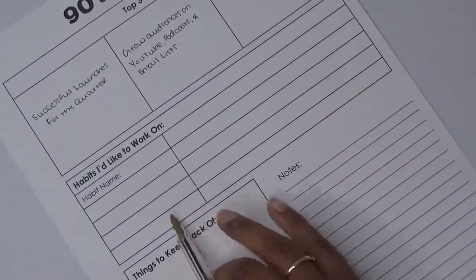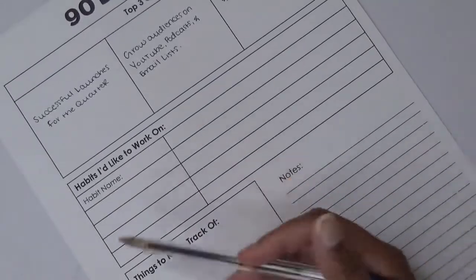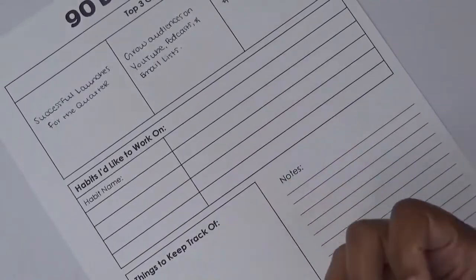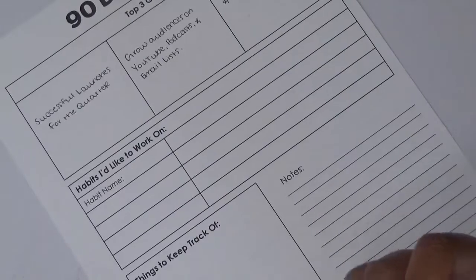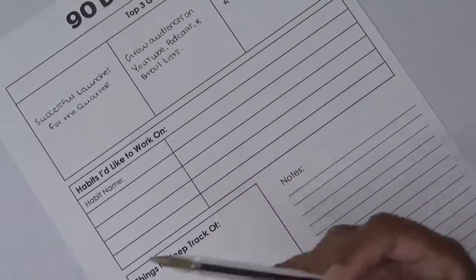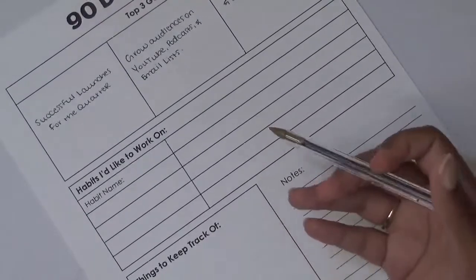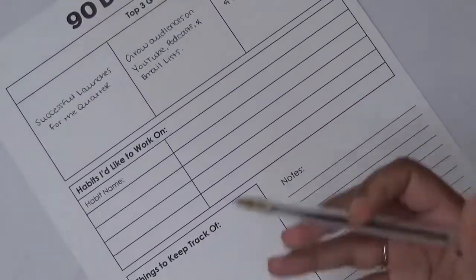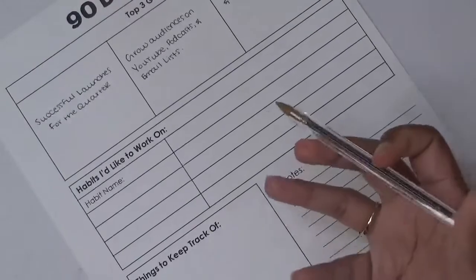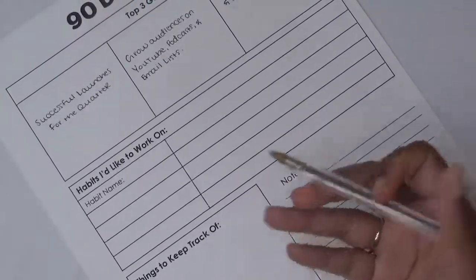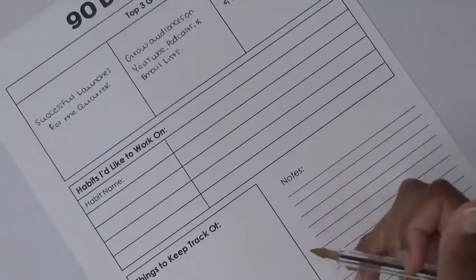So then here I have habits that I like to work on. So these are going to be habits that are specific to my business, since this is my business planner, and the results that I want to create. So anything that's going to help support my productivity or any particular task that I need to put on repeat for my businesses to be successful, then those are the habits that I want to put in here.